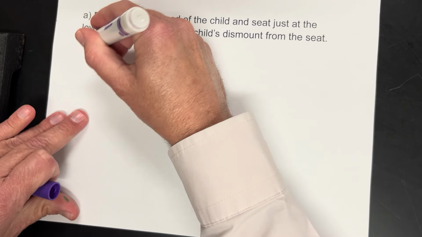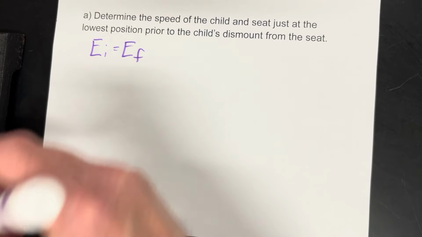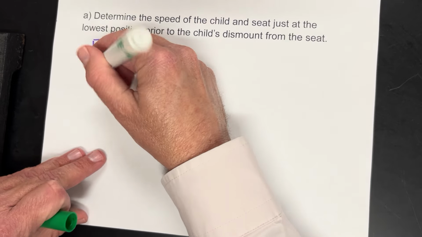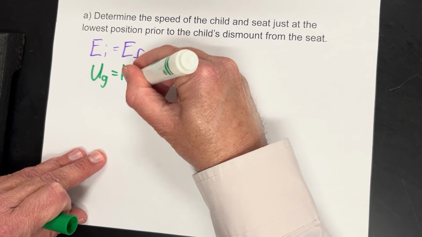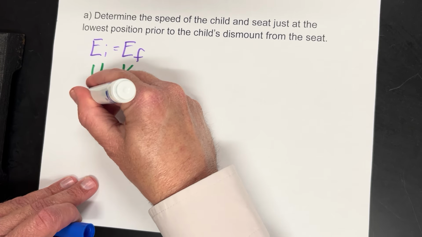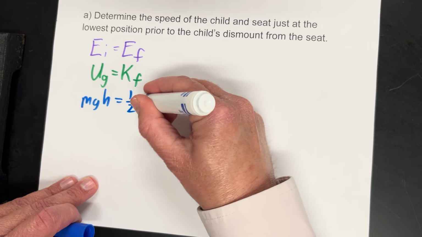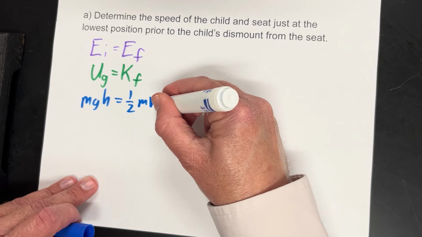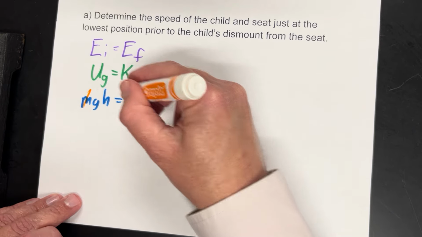Okay, so let's start off with this. The energy initial is equal to the energy final. In the beginning, we only had gravitational potential energy when they were up high, and kinetic energy in the end when they were down low. Let's substitute in for each of these. We get mass times gravity times height is equal to 1/2 times mass times velocity squared. Then the masses cancel out, by the way.